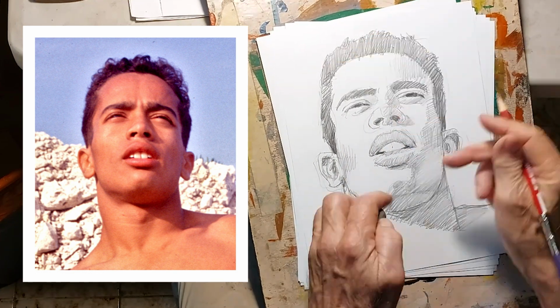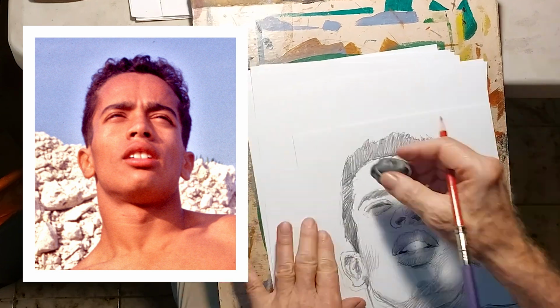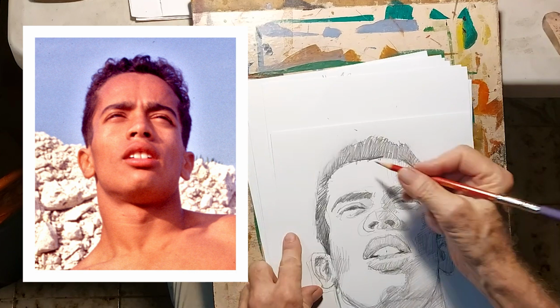It wasn't until I was almost done with this that I realized that the top of the head, I was keeping it pretty square, when really it's farther away from us and it needs to taper. So I changed that and now it looks much better.